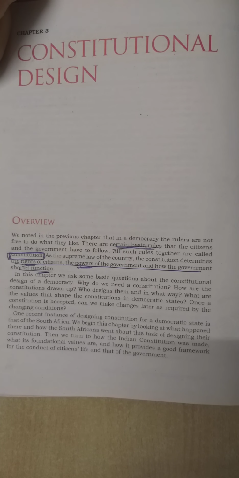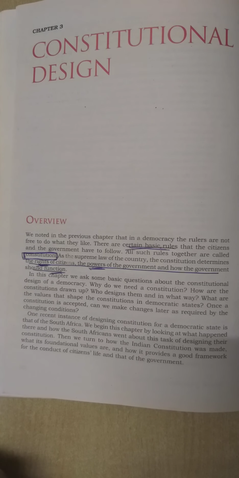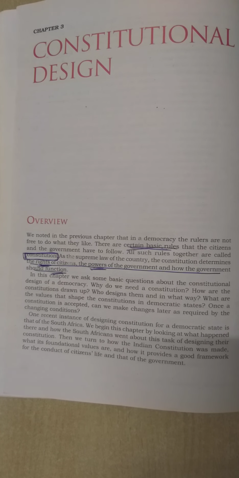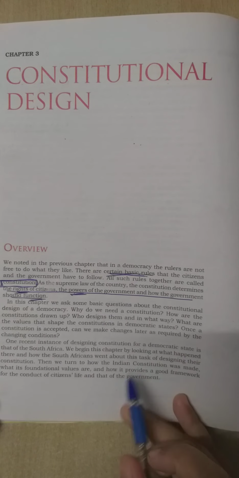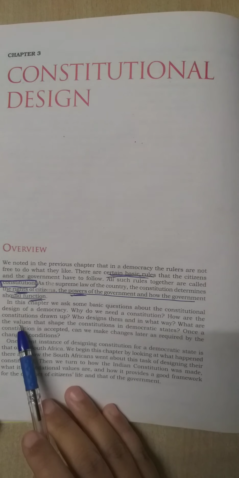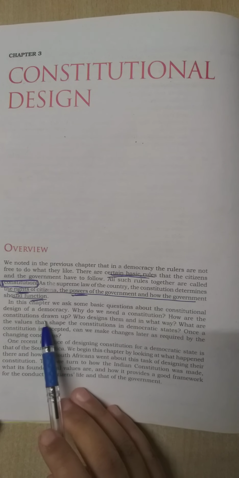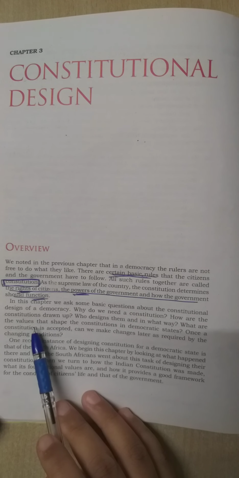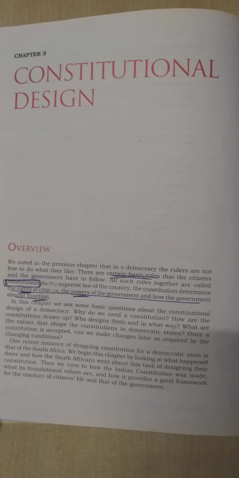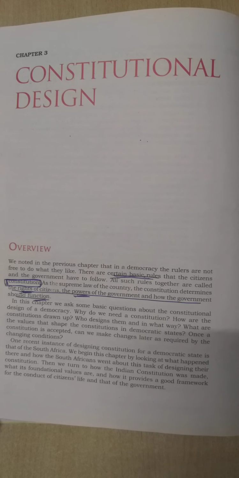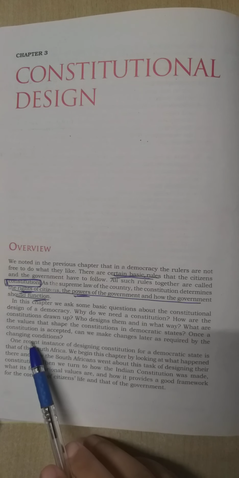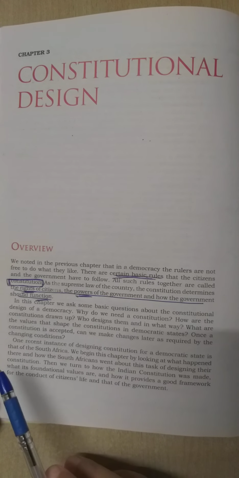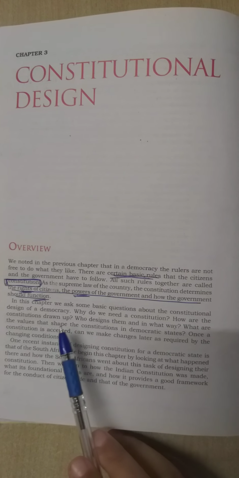In this chapter, we ask some basic questions about constitutional design in a democracy. How does a constitution come up and how is it made? Why do we actually need a constitution? How are constitutions drawn up, who designs them, and in what way? What are the values that shape the constitution in democratic states? Once a constitution is accepted, can we make changes later as required by changing conditions? So can we change the constitution with time, and if so, how?